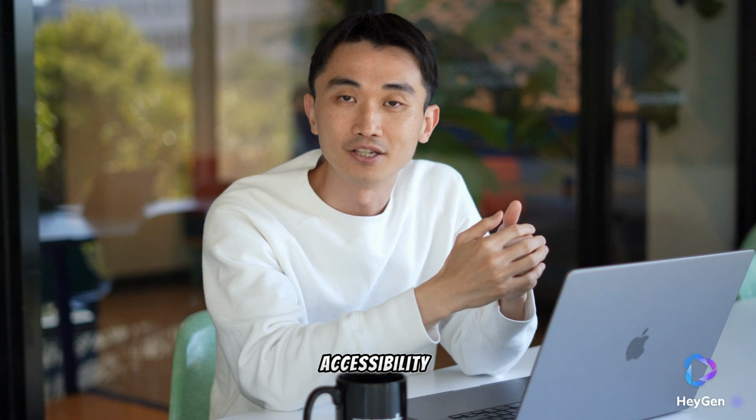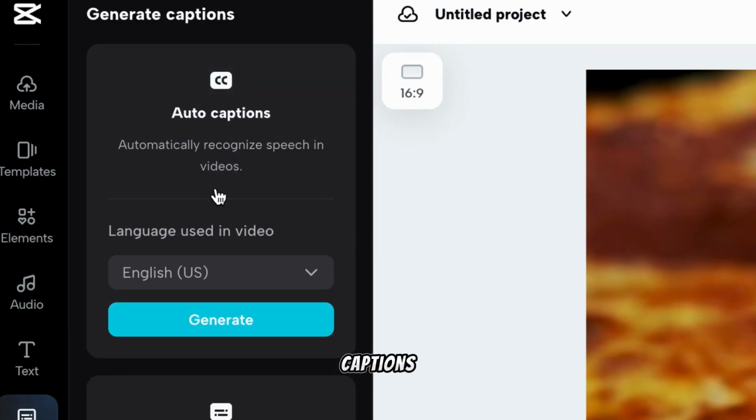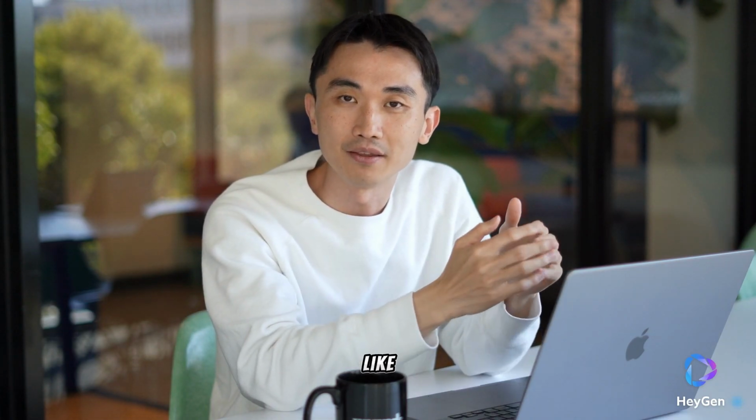To enhance accessibility, add captions using the Captions and Auto Captions features. Now you're all set, and the final product should look something like this.